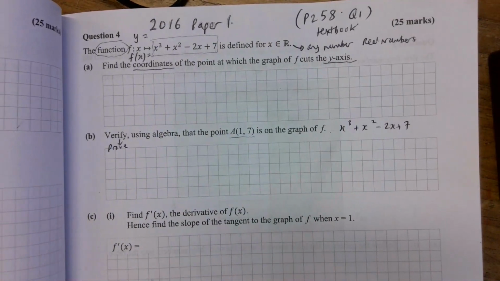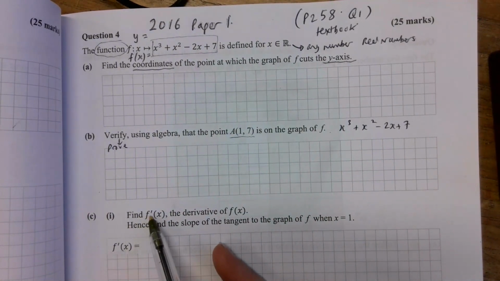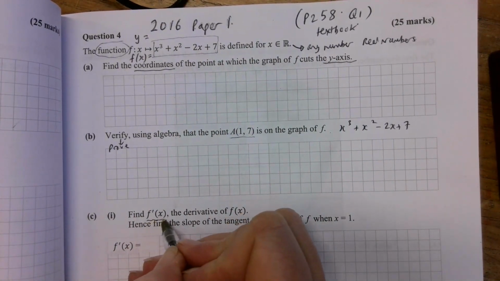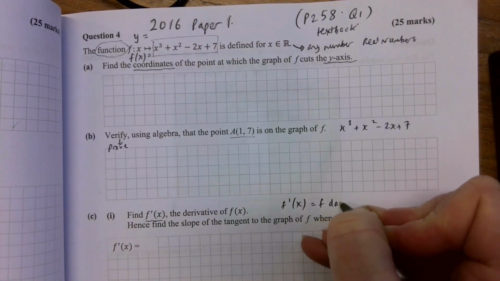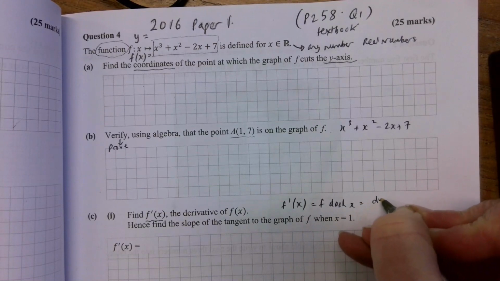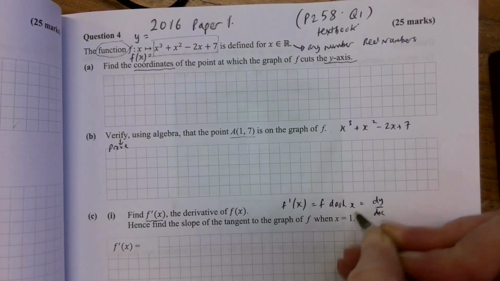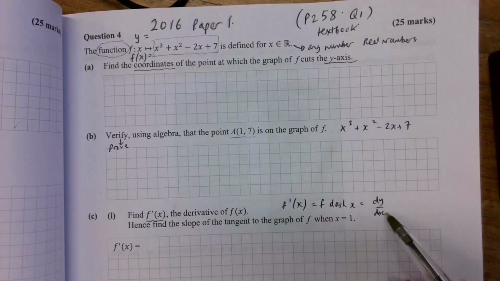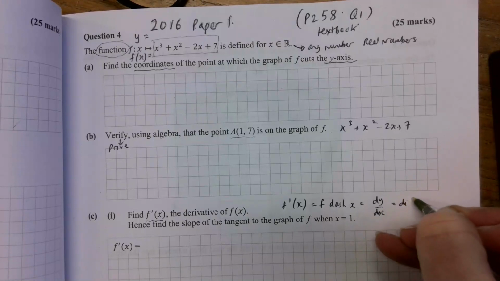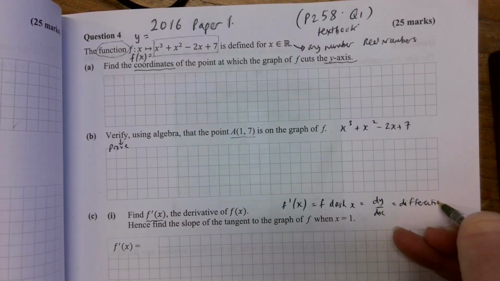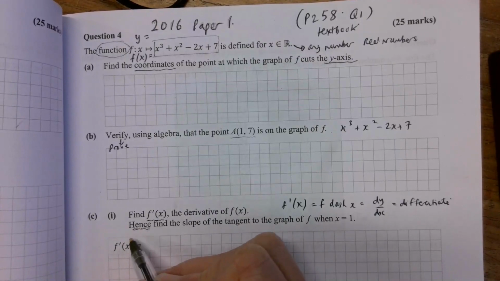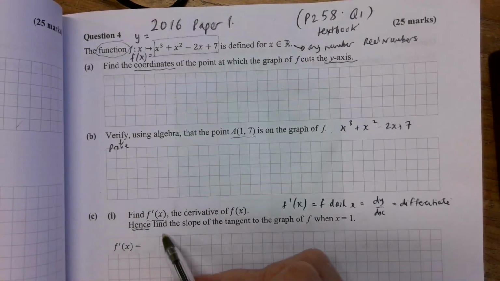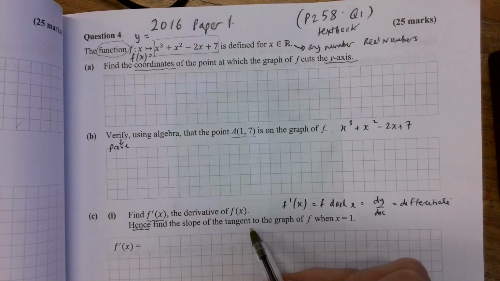And then the next one says find f dash x, so that's a key thing there. Remember f dash x is the same as saying dy dx. So whenever you see f dash x, you're thinking dy dx, and that means differentiate. Hence, that's important, hence means I've got to use what I just did. Hence find the slope of the tangent to the graph.